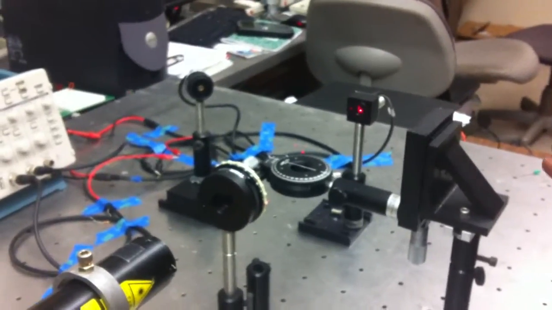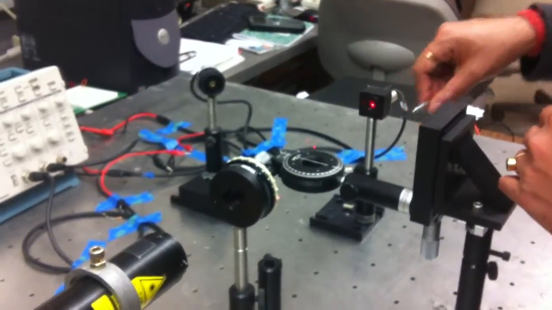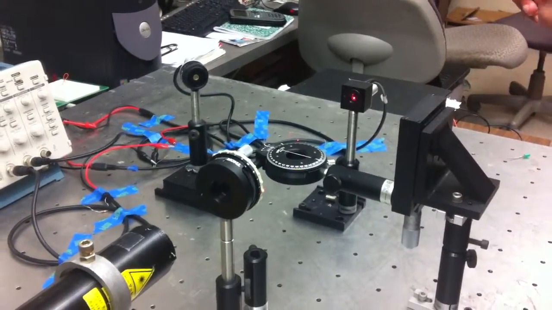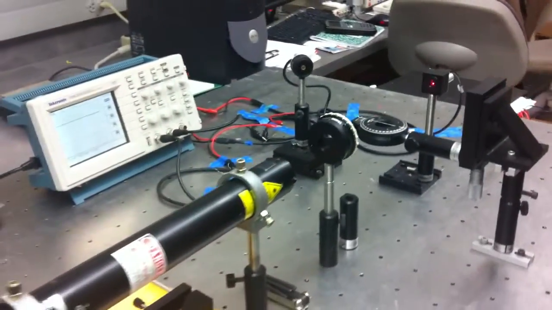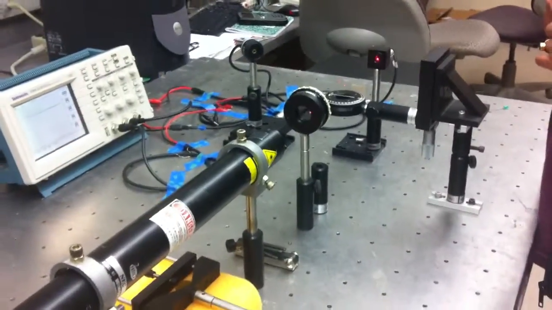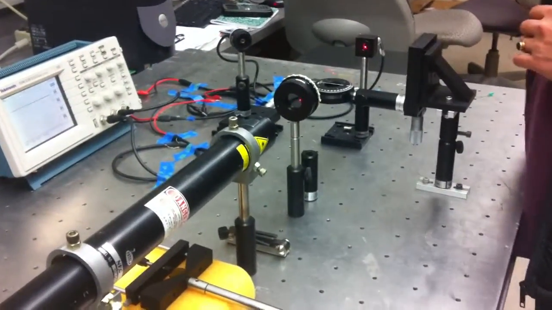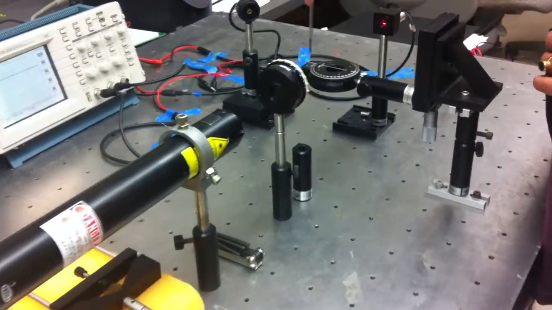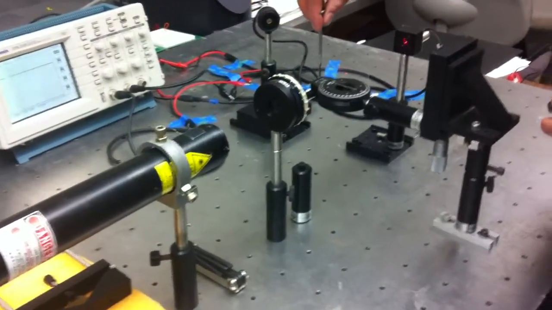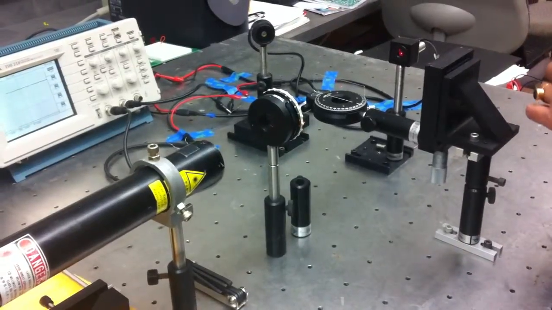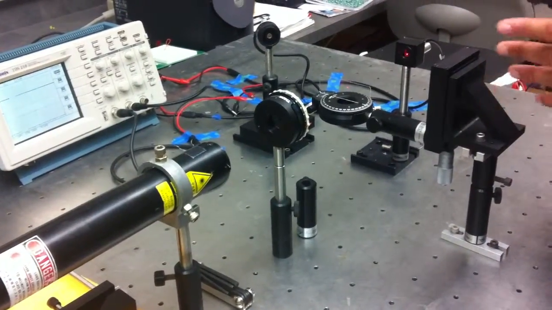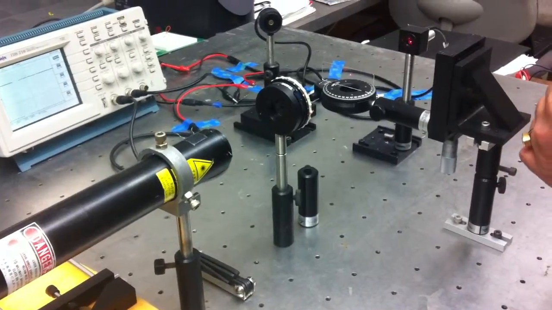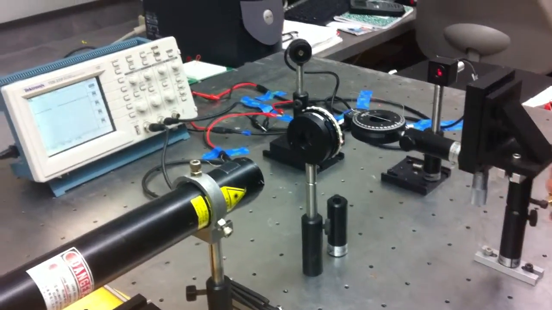So what I'll do is I'll increment the angles by 10 degree increments to a certain point, and eventually we go to smaller increments. What we expect in this case is a relatively constant power level as I go from 0 degrees to close to the Brewster's angle. As I cross the Brewster's angle, we expect a sharp exponential decay in our transmitted power.